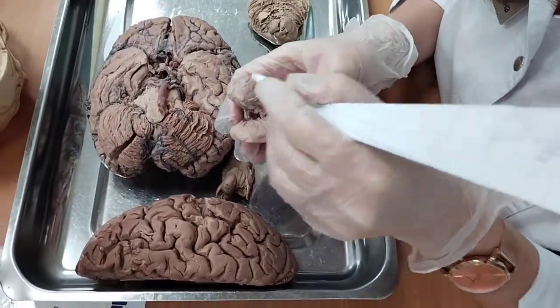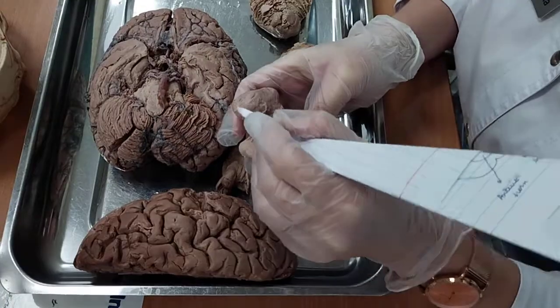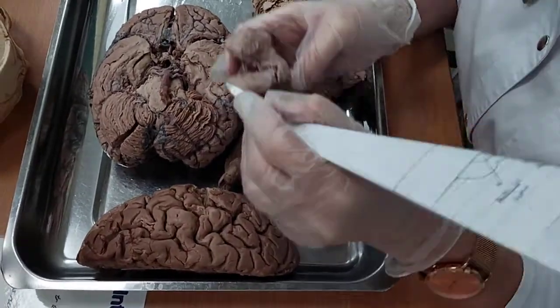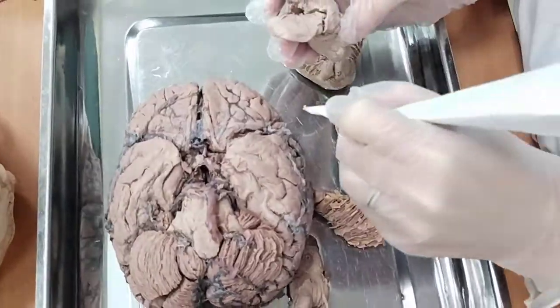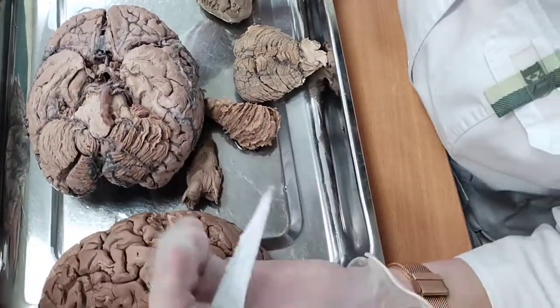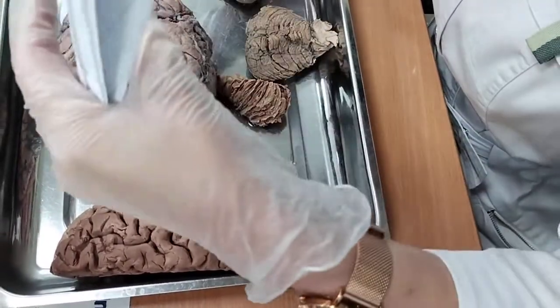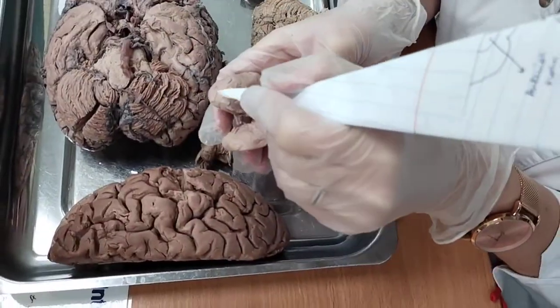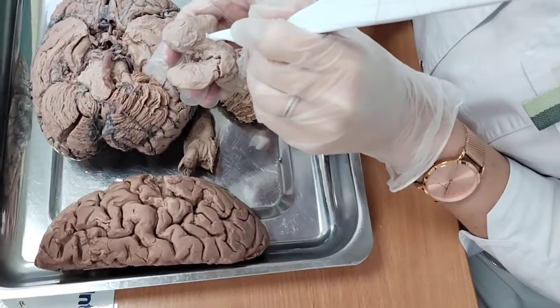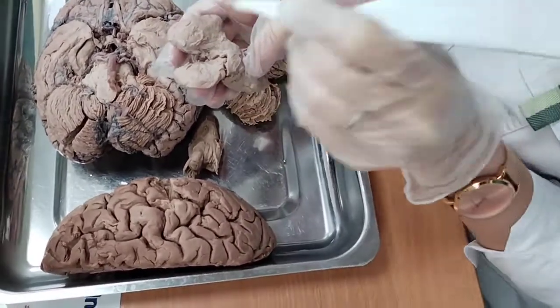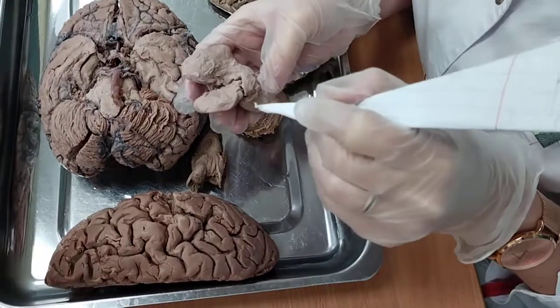Anterior nuclei of thalamus are subcortical centers of olfaction. Mammillary bodies, which belong to hypothalamus, are also subcortical centers of olfaction. From them, mammillothalamic tract starts and it ends here in anterior nuclei of thalamus. Posterior nuclei are subcortical centers of vision. Optic tract passes through it.